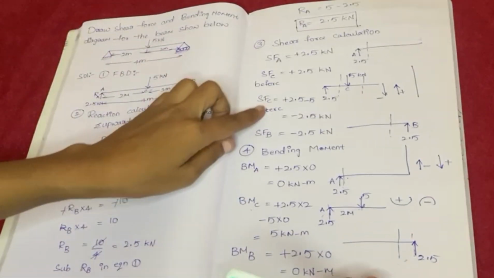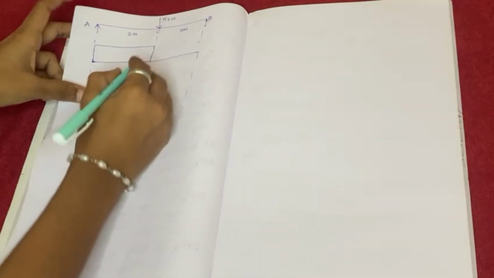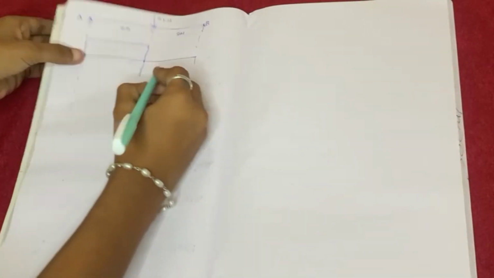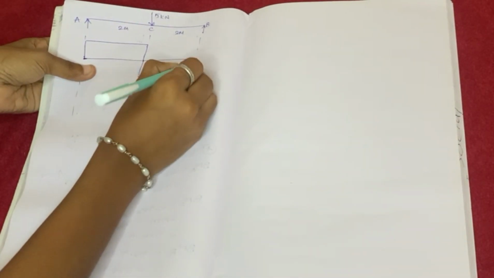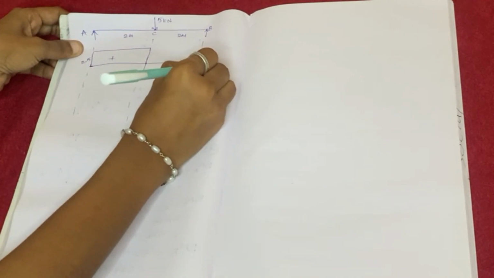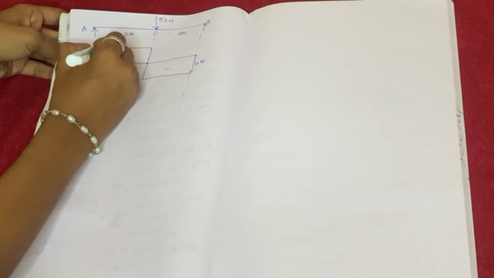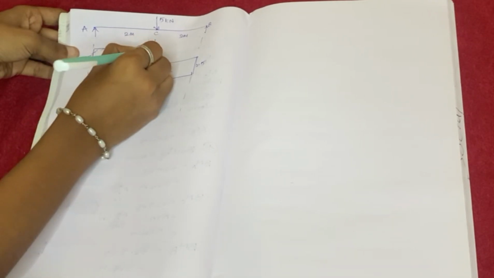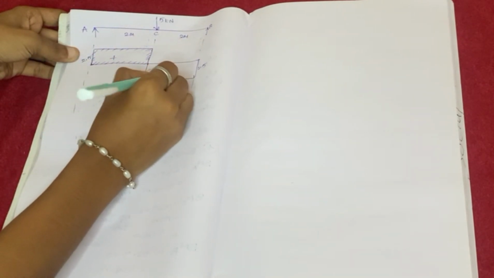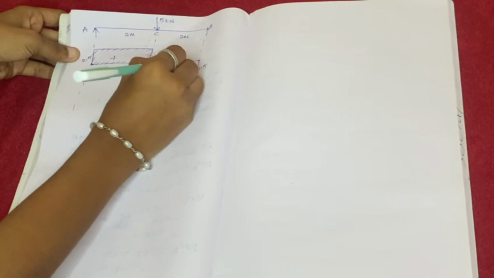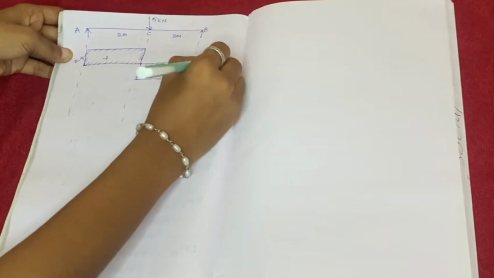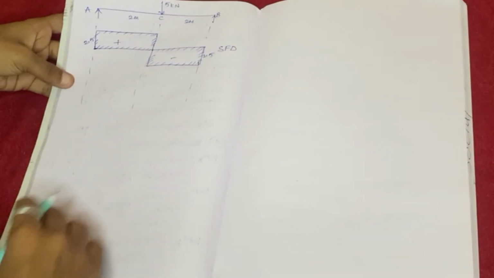Next, after C it is minus 2.5, and to B it is minus 2.5. Continue the same line to B. It is positive 2.5, then negative 2.5. We have to make these lines for shear. It is the shear force diagram, SFD.